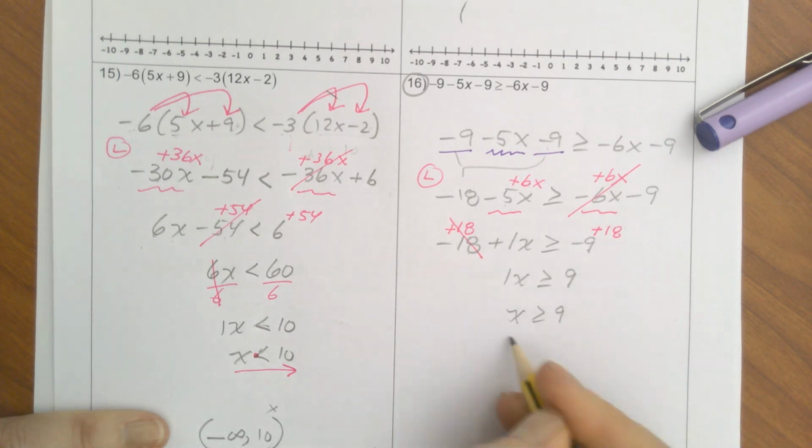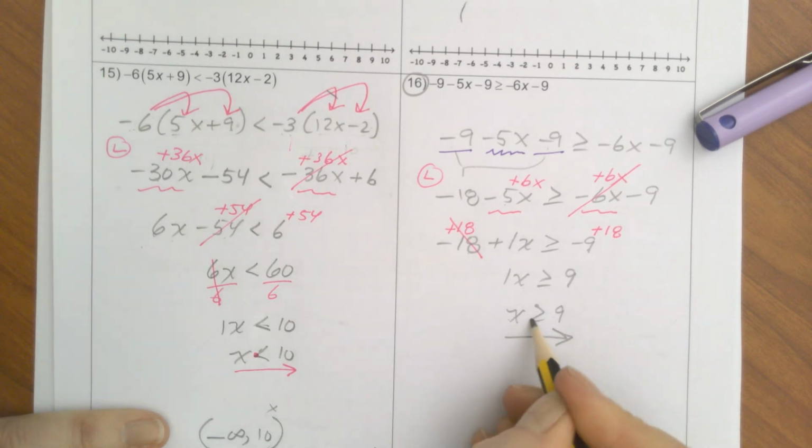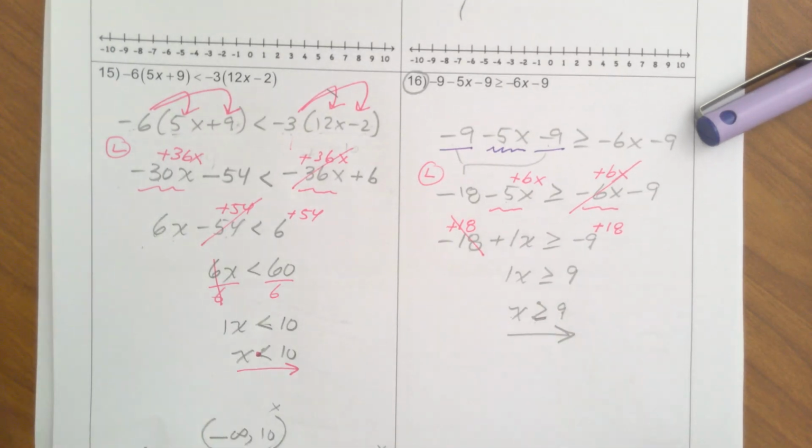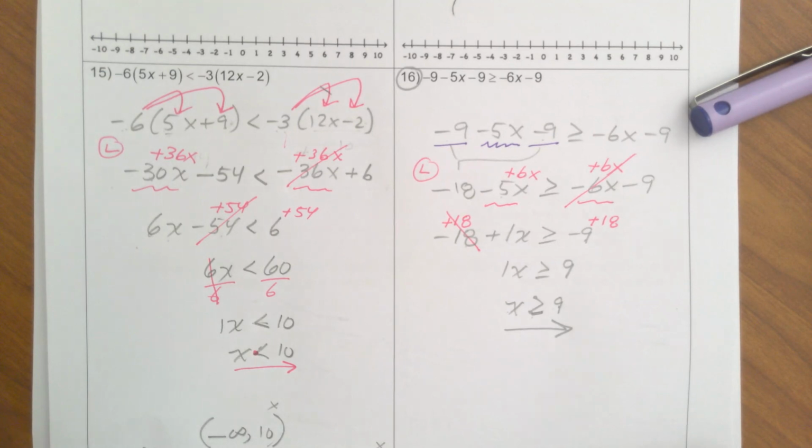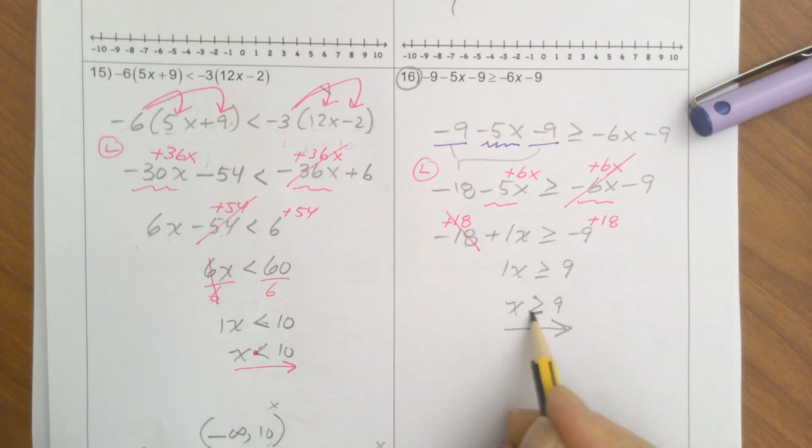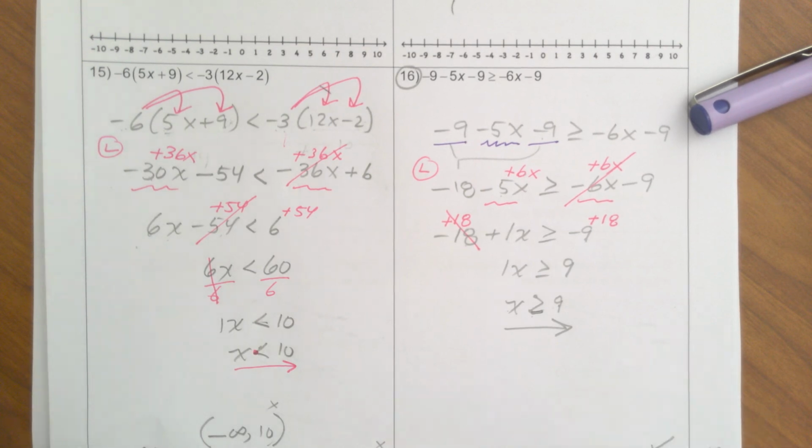Letter to the number. So I touch the bigger side first. So x is bigger than or equal to 9. Bigger than. Here's 9, and I go bigger than towards infinity. But do I close the circle? Do I want 9? Yes, because there's an equal sign here. So that means I have to close the circle. Yes, I want it.